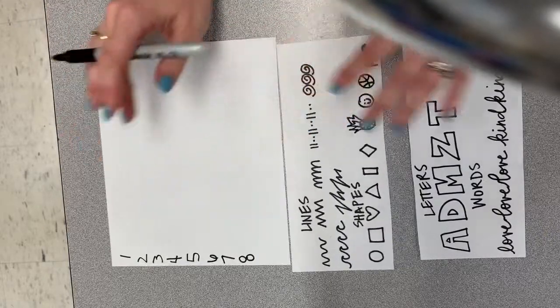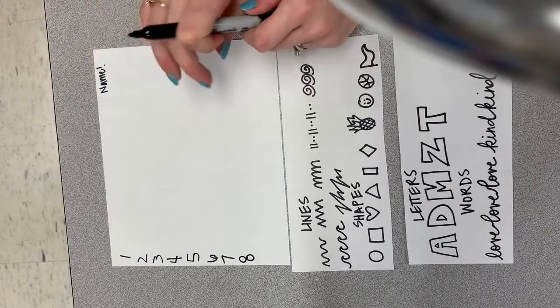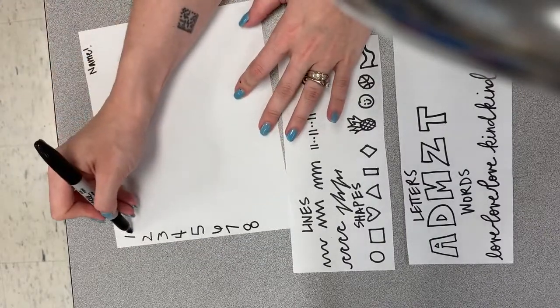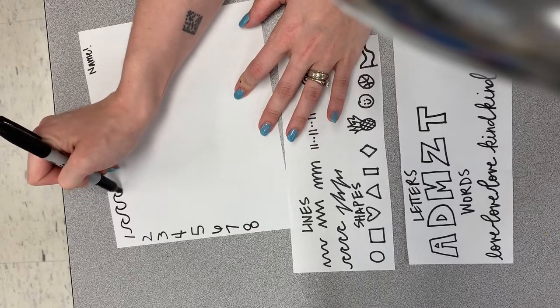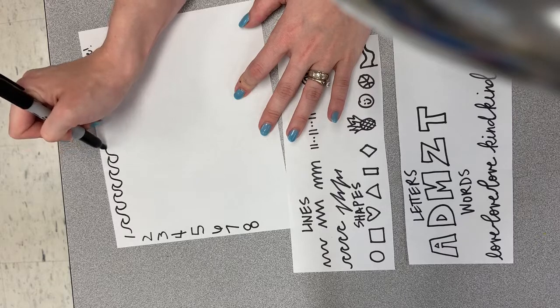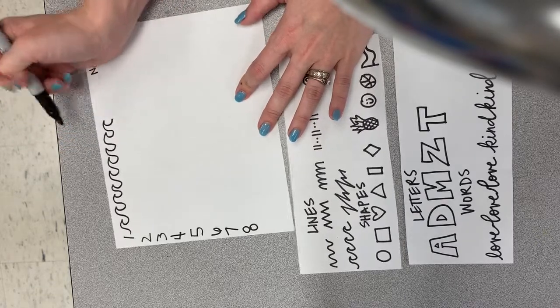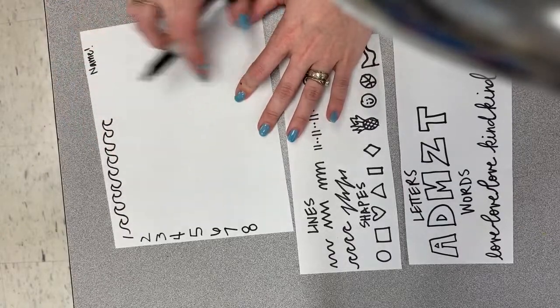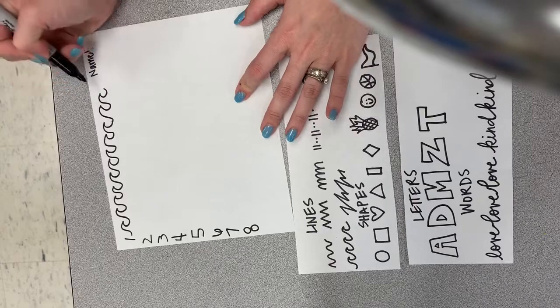But maybe start with those lines. So if I know for sure I want to incorporate some lines in mine, one of my favorite lines is the wavy line. We curve it up, bring it across. And I'm going to draw this to the best of my abilities, and it should go all the way across my paper just so I get a good amount of practice, because I'm going to have to do this in a circle next week. So practicing going straight across is going to help us prepare.